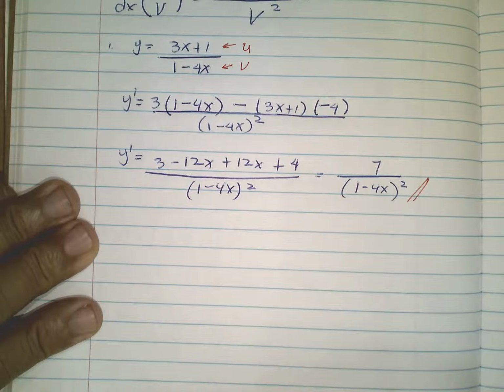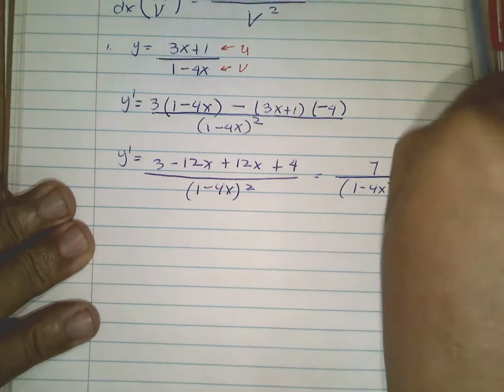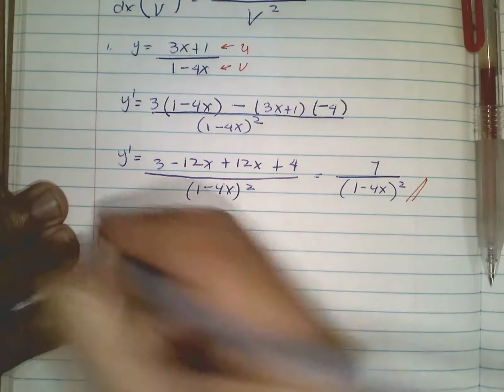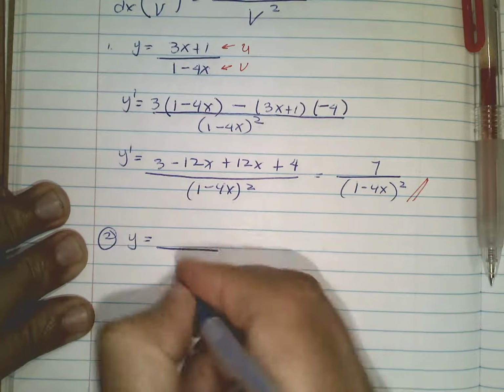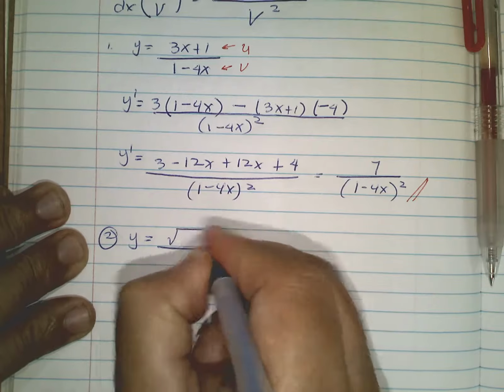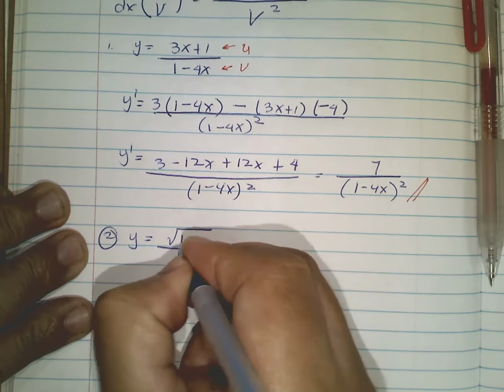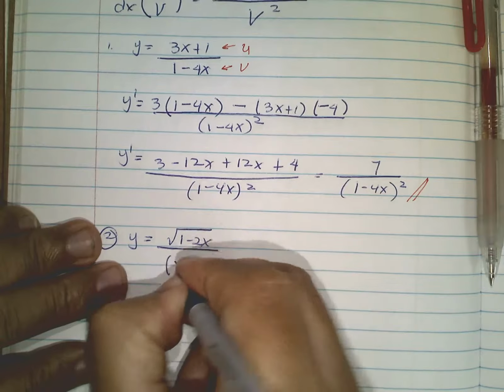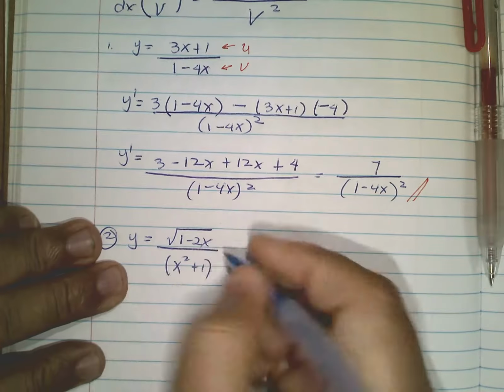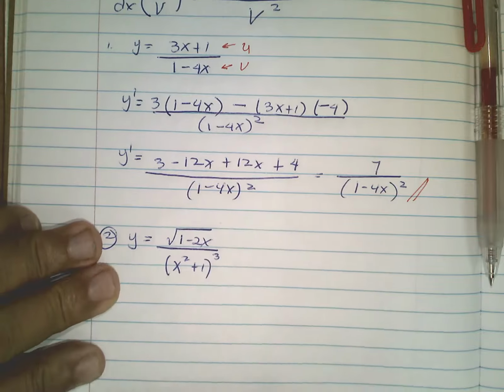That's the quotient rule. So let's try to have a second example. Example number 2, suppose that I have y equal to the square root of 1 minus 2x over x squared plus 1 raised to 3.